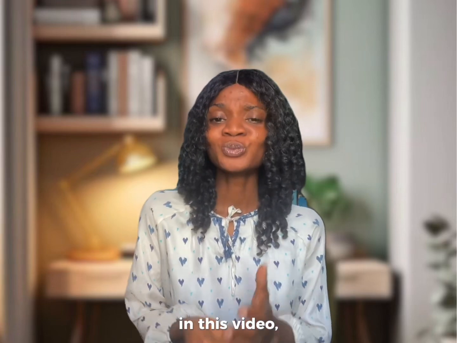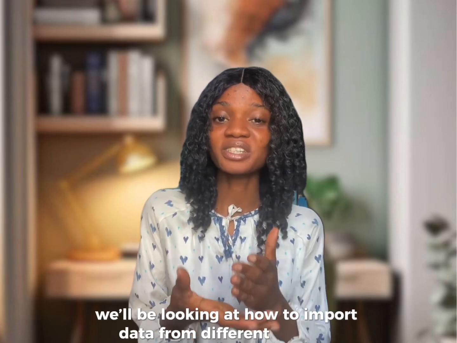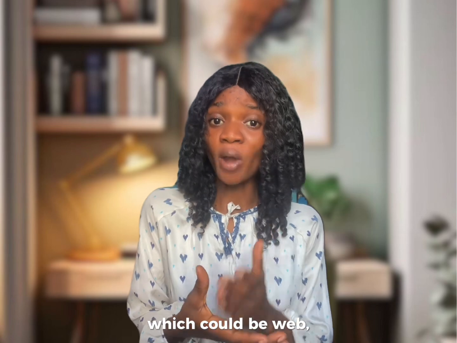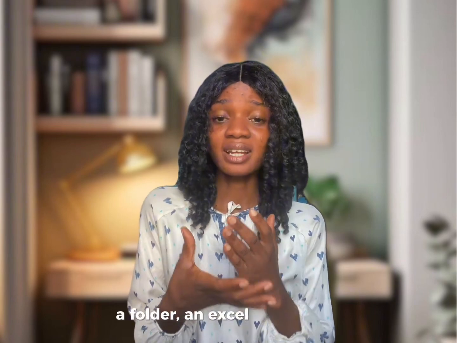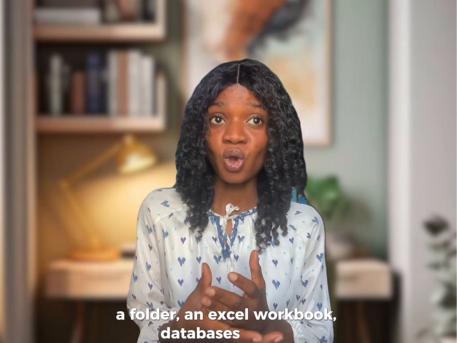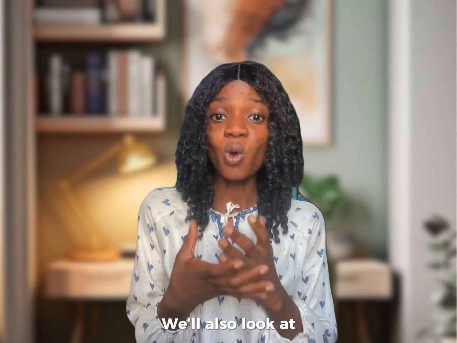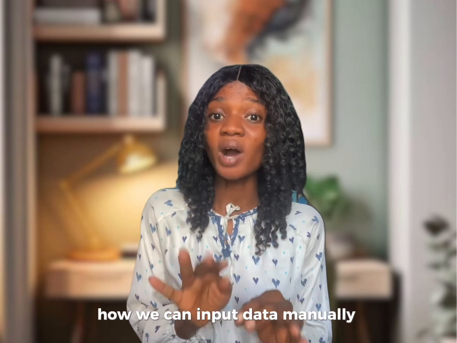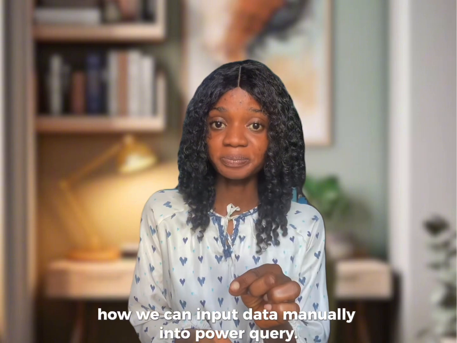In this video, we'll be looking at how to import data from different sources, which could be web, a folder, an Excel workbook, databases, or PDF. We'll also look at how we can input data manually into Power Query.